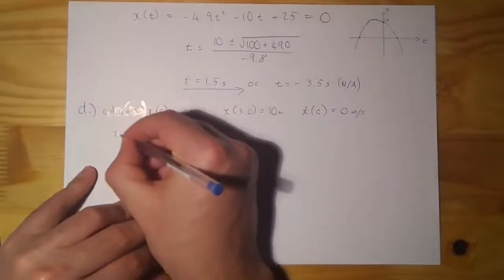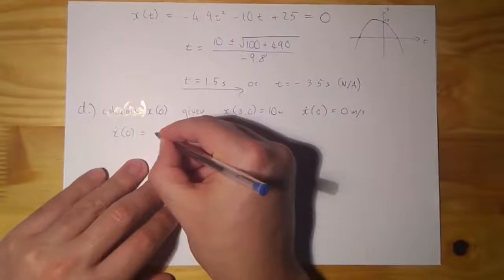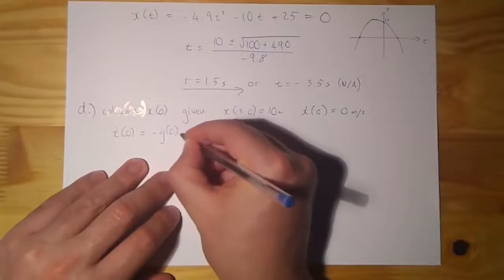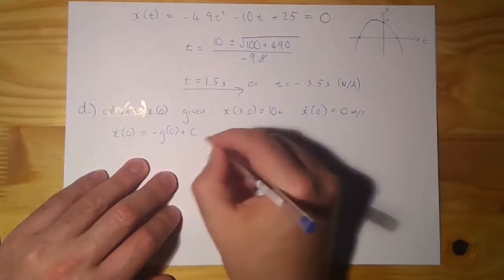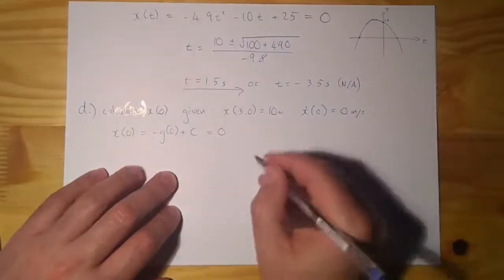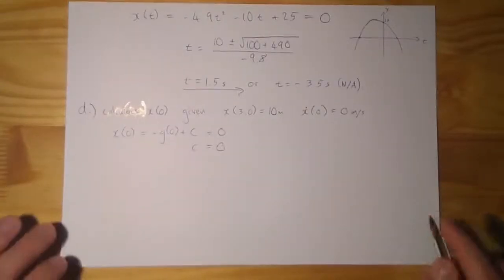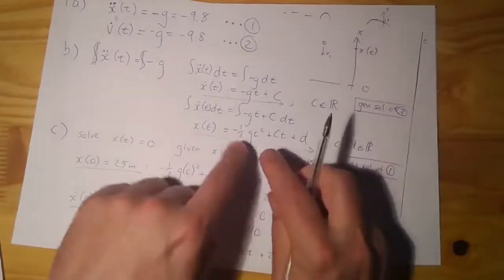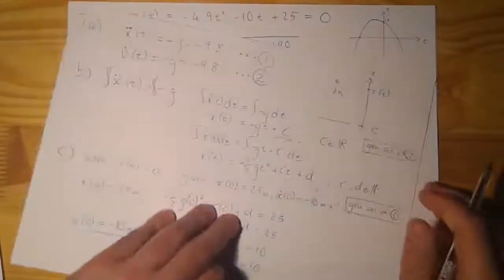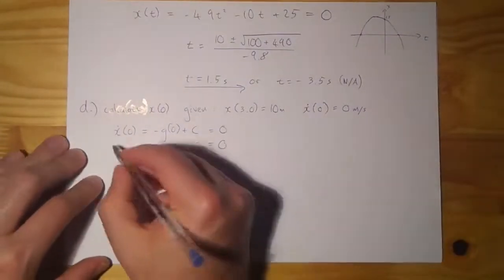So x derivative at 0 is just minus g times 0 plus c, and this should be equal to 0. So that just means that c is 0. Excellent. Okay, so now I know that my x(t) doesn't have a ct term. It is just that and that. Excellent. So let's go ahead and plug that in.